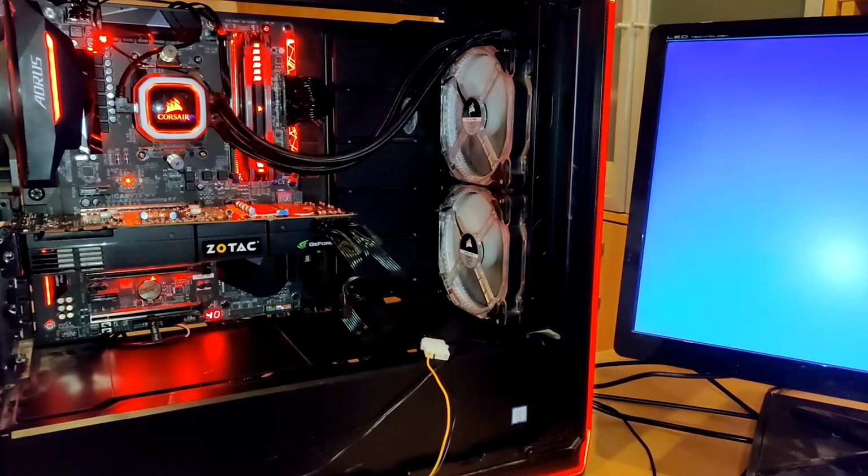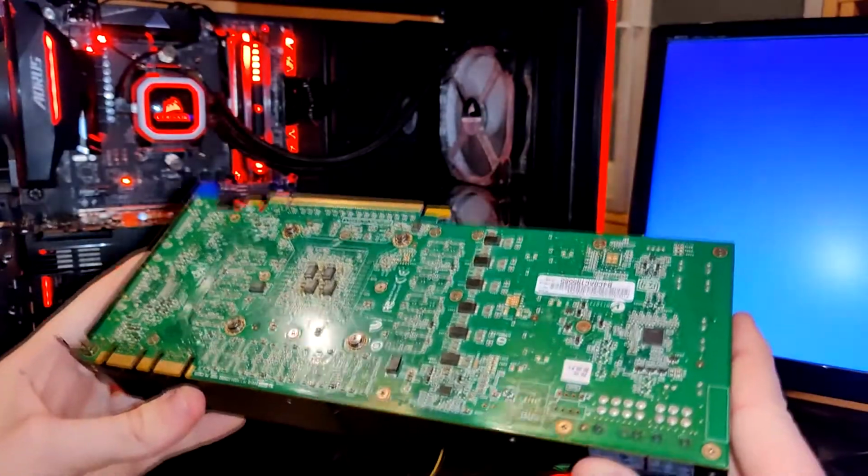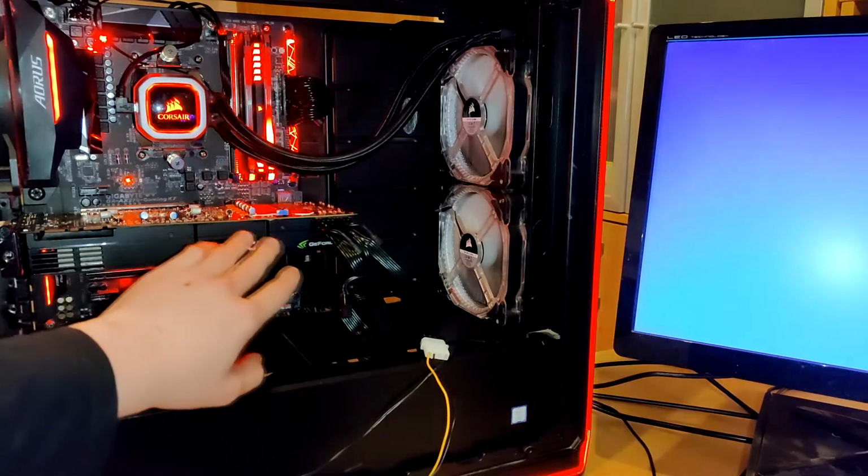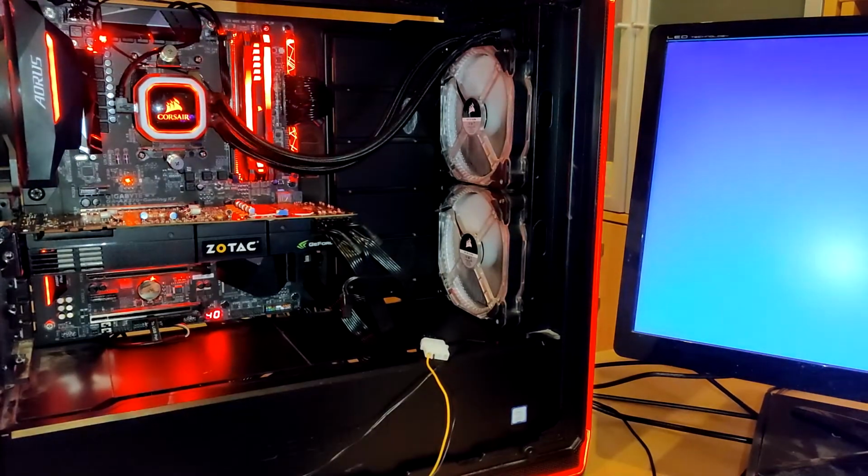Like, it actually passes the test. It's just getting slightly too hot. If you can keep it at 70 degrees, this card will happily pass the test. This one still won't. I pre-tested this. I've seen it in the final overclock.